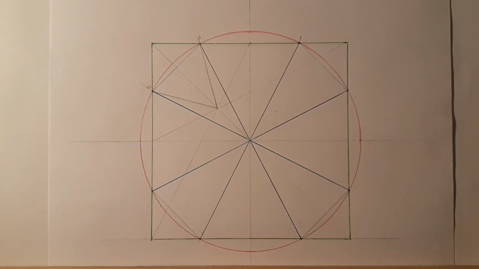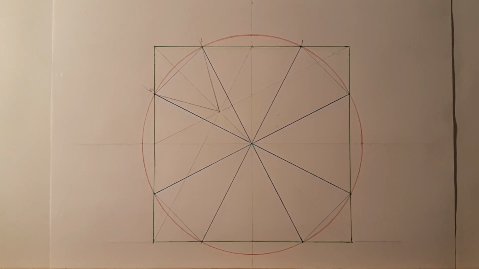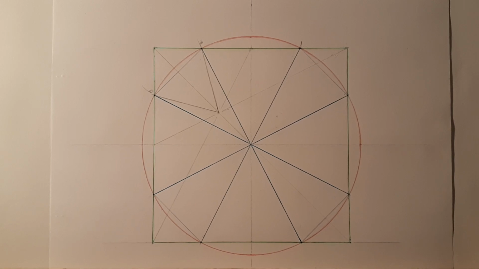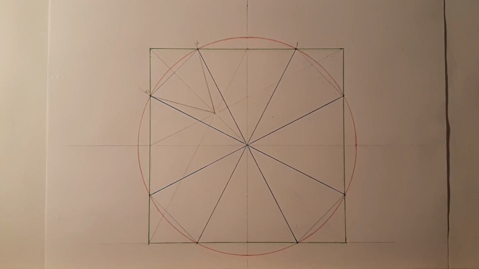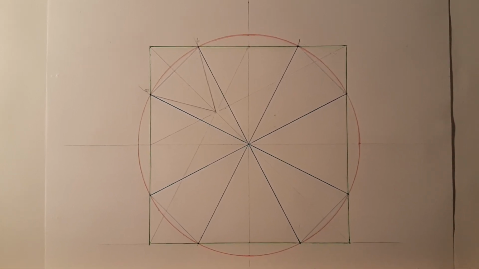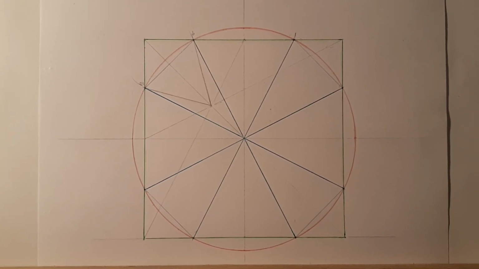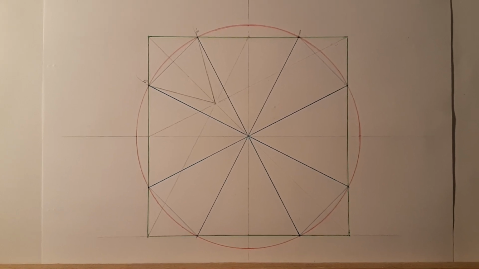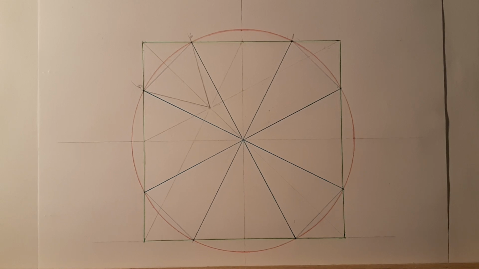I mean, if you go on to the wiki, for example, and you look up squaring the circle, those are some really complicated methods, and I'm not even sure if those are accurate enough. Those are, of course, man's curiosity and the lengths that he will go to.